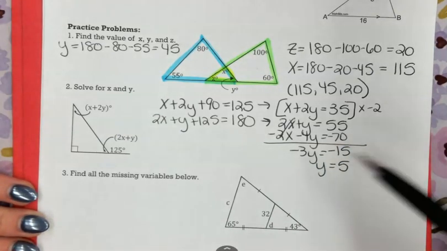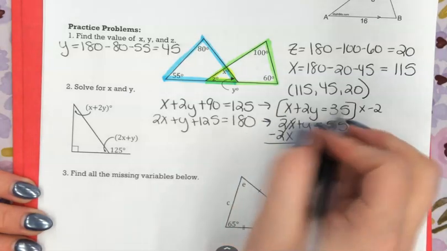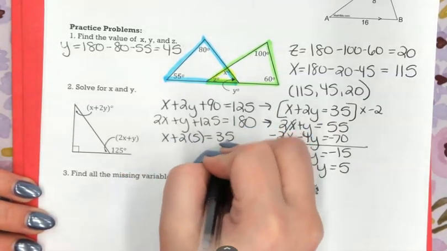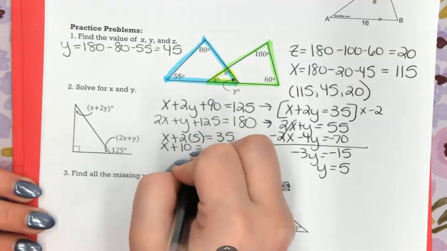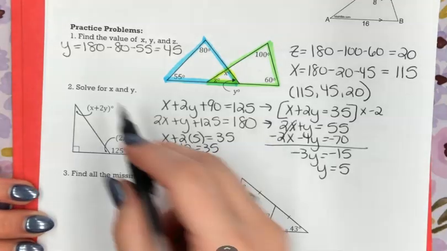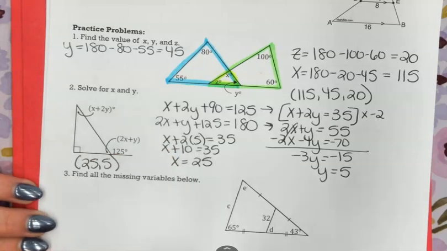Then to find x, you can plug this into any of these equations. I'm going to go with that top one. X plus 2 times 5 is going to give me 35. So if x plus 10 is 35, that means x is 25. So my solution here, ordered pair, 25 and 5.